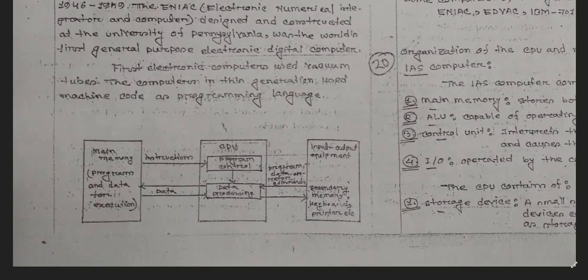Here we have the CPU. In the CPU we have the program counter and program control, which is connected with the data processing unit, and the data processing unit is connected bidirectionally for transferring data to the main memory, and instructions are coming continuously from the main memory to the CPU. Here are the input and output equipment.